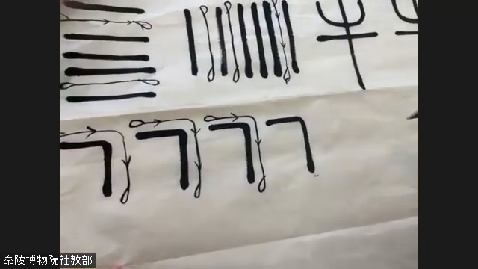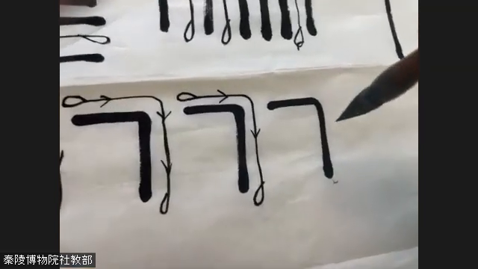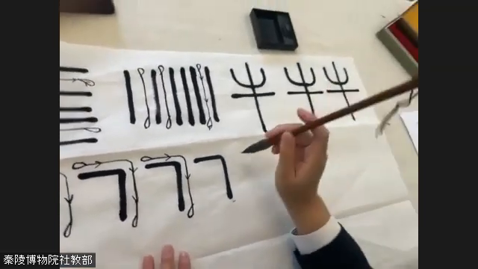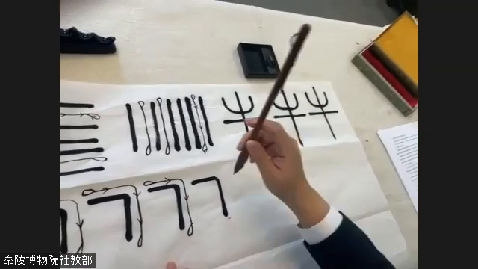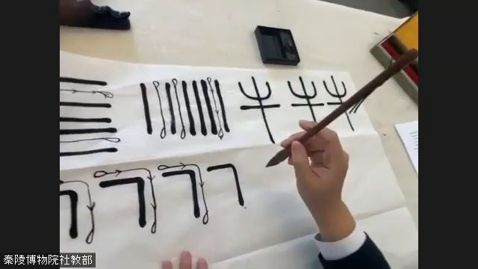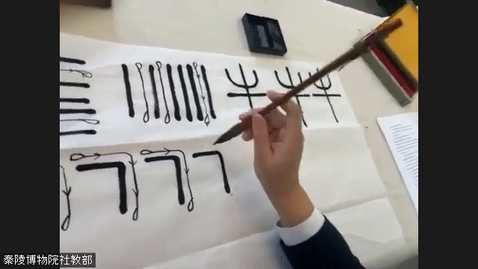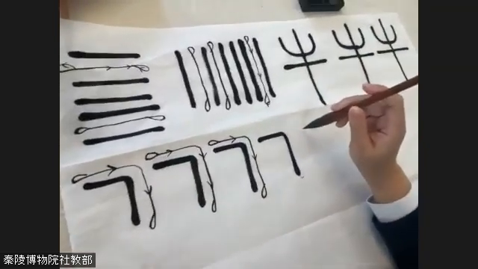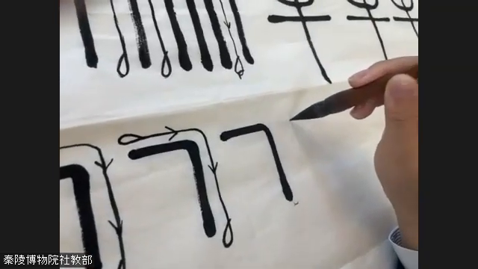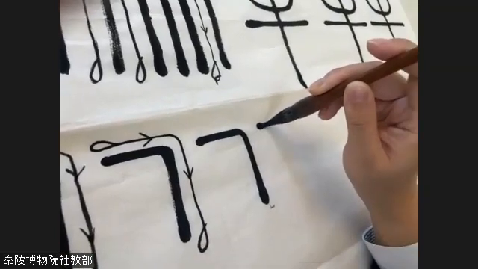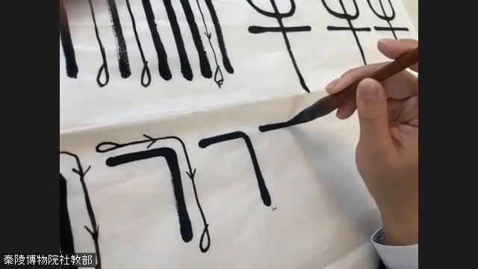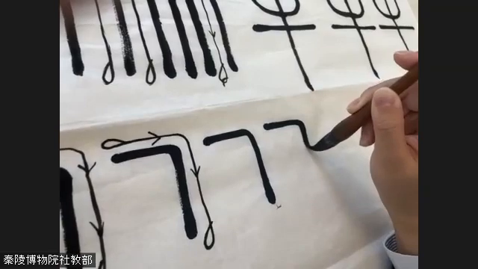大家学会了吗？横弯。Make sure that your brush keeps vertical. Let's try one more time. Okay. Reverse the tip and move it to the left, then turn it to the right and move it down naturally.